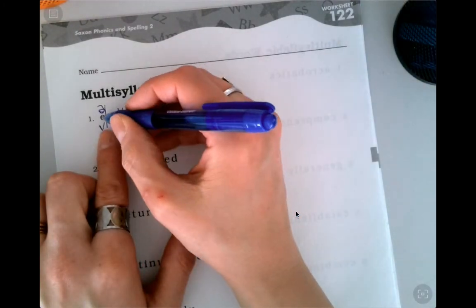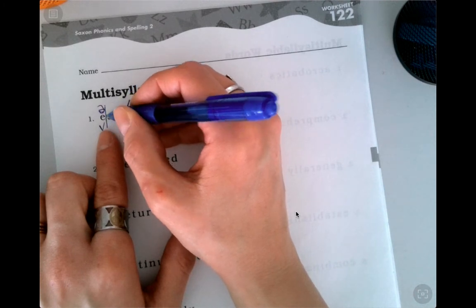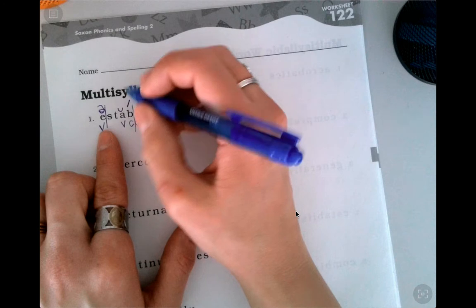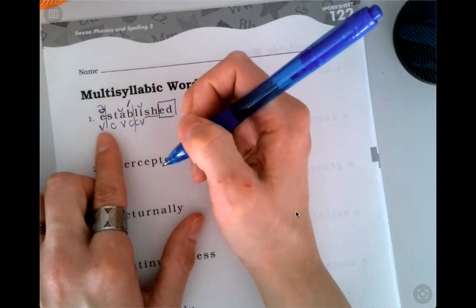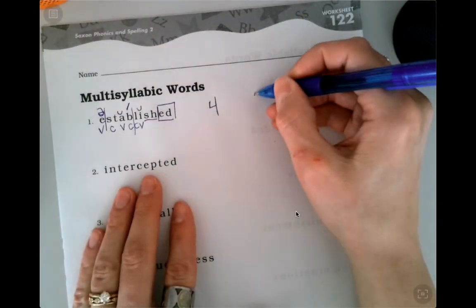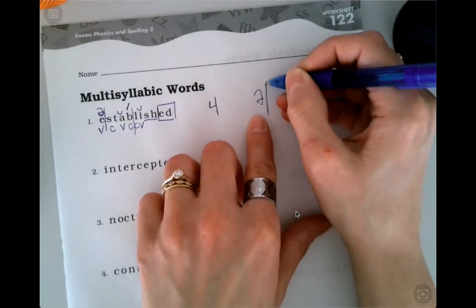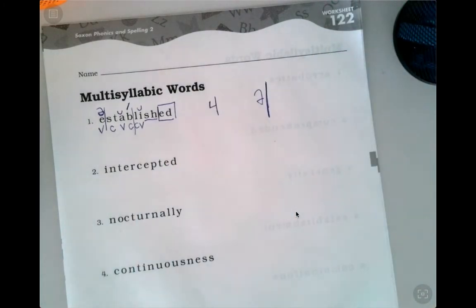I don't have to, because I know that after schwa, that's a syllable. Yes, you can. You just have to know that ST is the consonant though. I wouldn't mark you down for that. After schwa, you most always separate that. That's a syllable. Okay, that's kind of one of your rules.